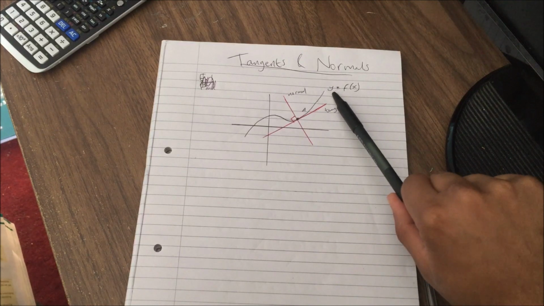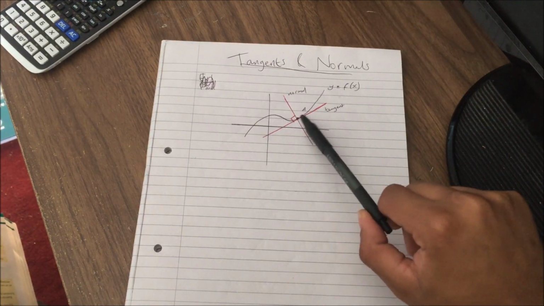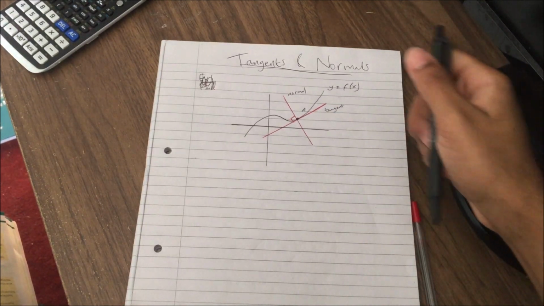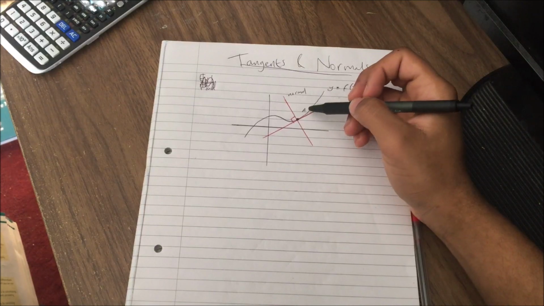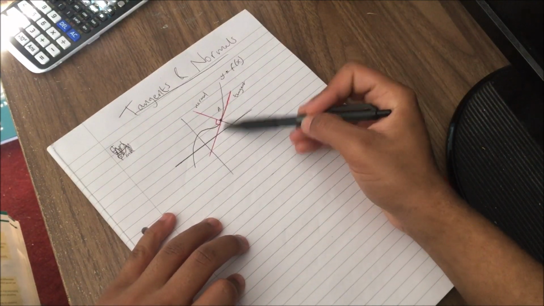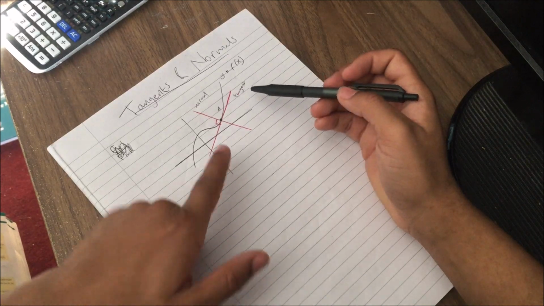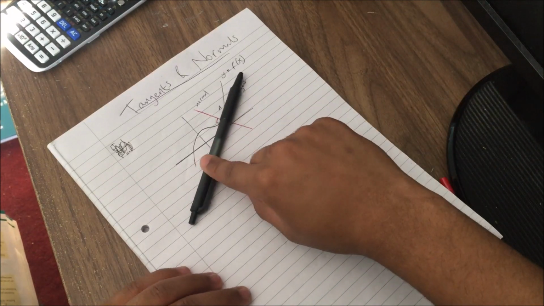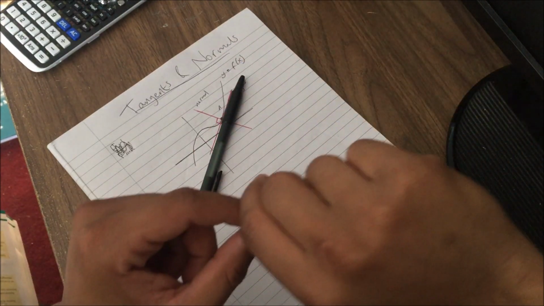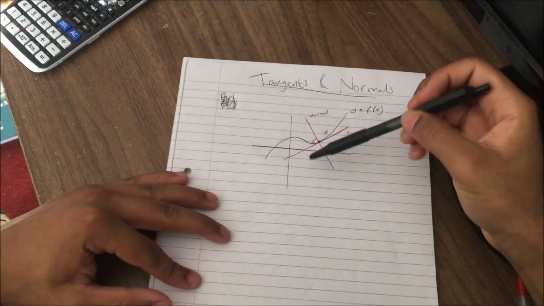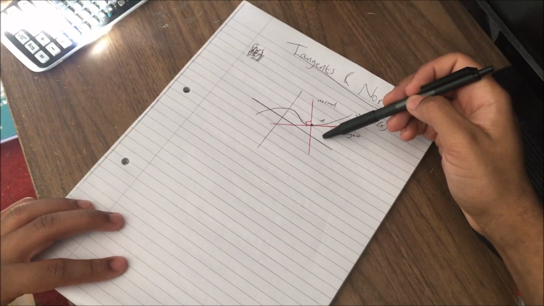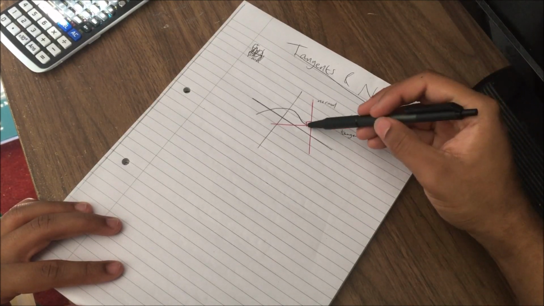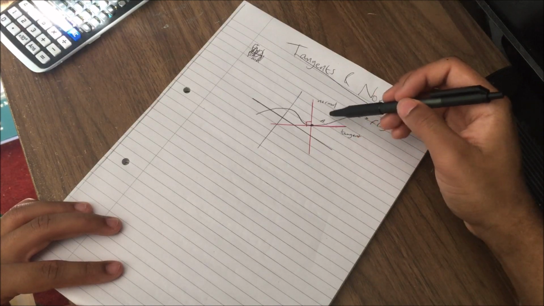So if you have the curve y equals f of x, this looks like a cubic equation. So this is at a little point A. The tangent of the equation is this specific bit here, which is a line curving away from the curve. Whereas the normal is perpendicular to the tangent. So the normal is the reciprocal of the tangent, and it's 90 degrees from the tangent.